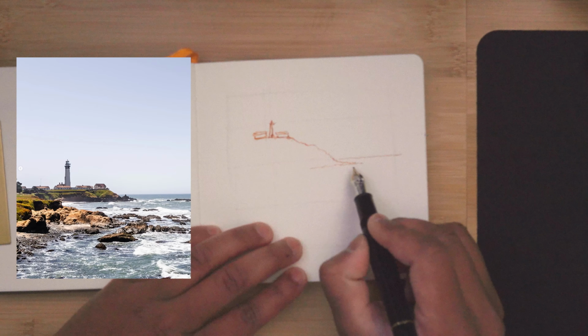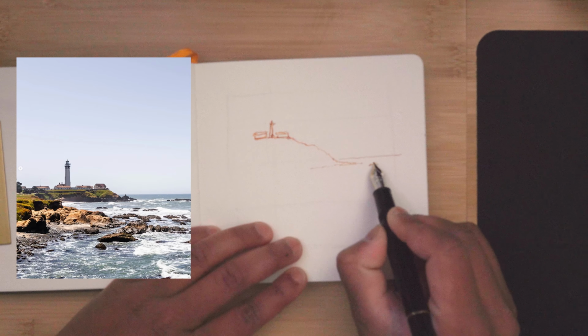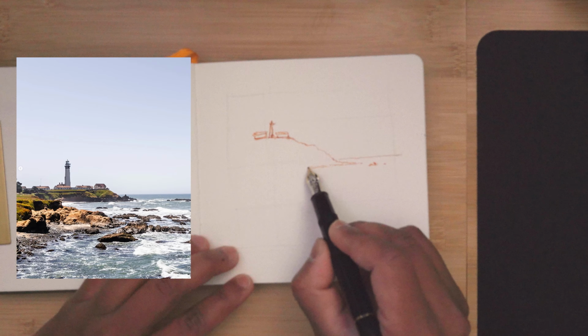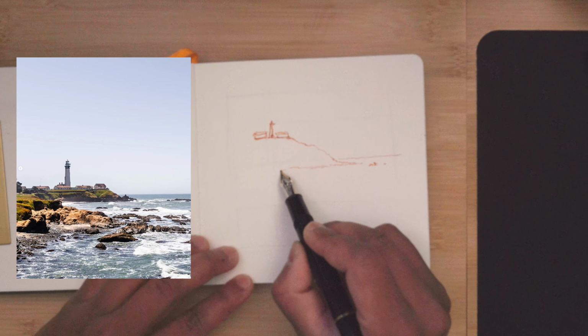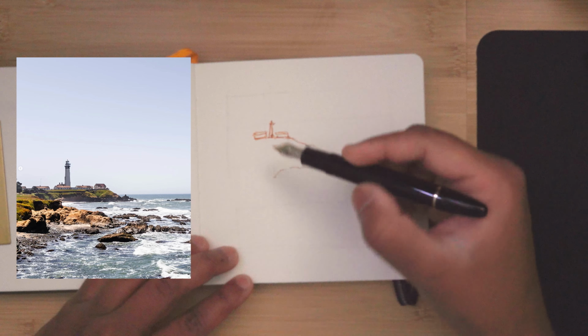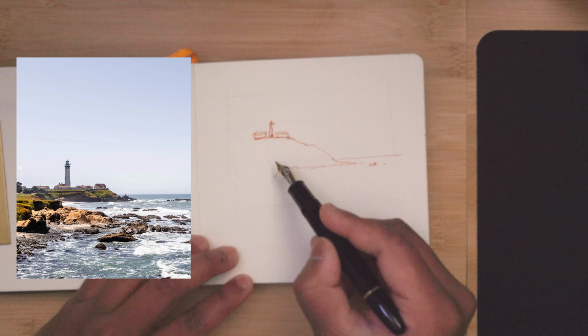Now I'm going to focus on the coastline. I've already started to draw it, but now I'm going to go in with a little bit more detail. So here's where the coastline ends, and there are a couple of rocks outside. If you look at the photo, you can see the coastline. The curve of it is about where the lighthouse is, so about a quarter in from the left-hand side. So I'm going to start my curve there.